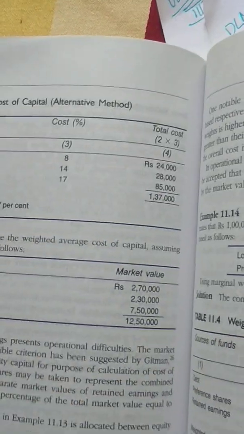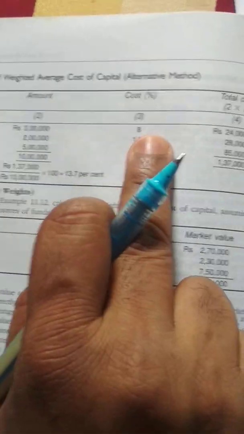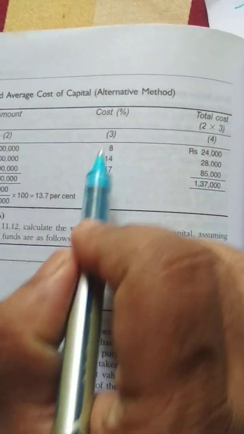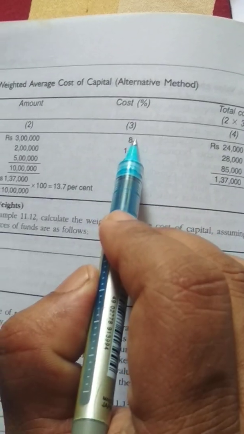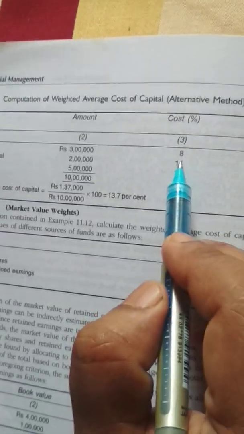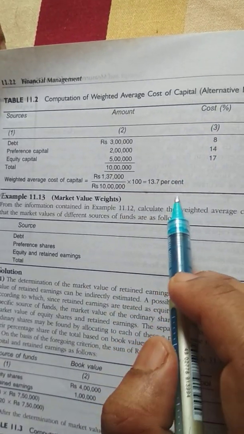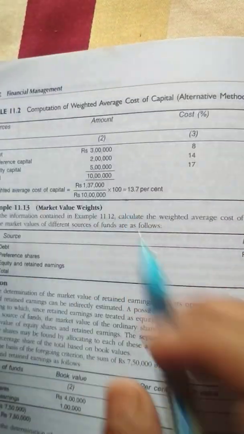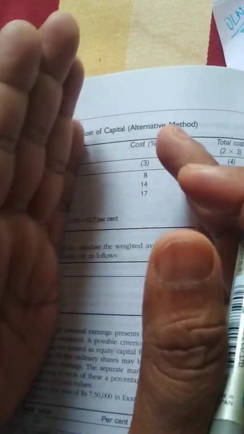In order to do the problem, we should know cost of equity capital, cost of preference capital, and cost of debt. If this is not given directly, we have to compute everything. In this problem, it is given directly. Cost of debt is 8%, that is KD. Cost of preference capital is 14%, that is KP. And cost of equity capital is 17%. The proportion of debt, equity and preference shares in total capital is given, and the cost of each is given. Now how do we calculate weighted average cost of capital?